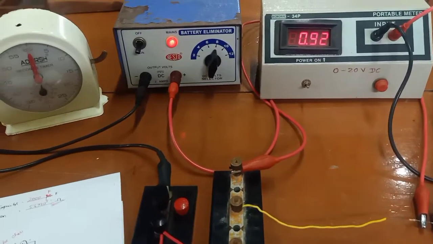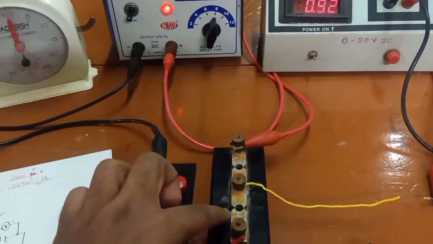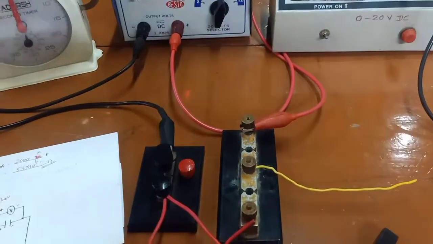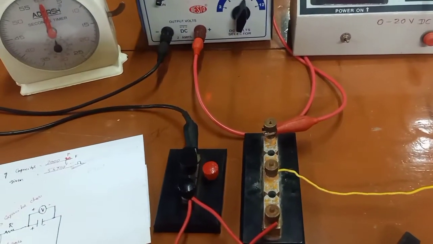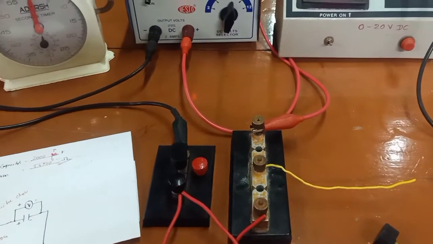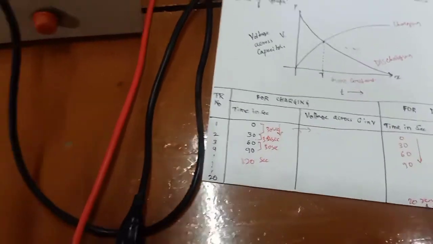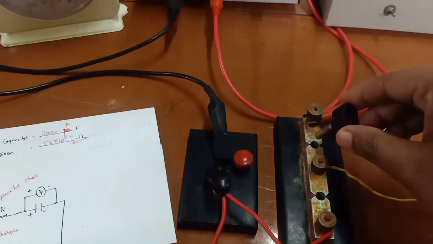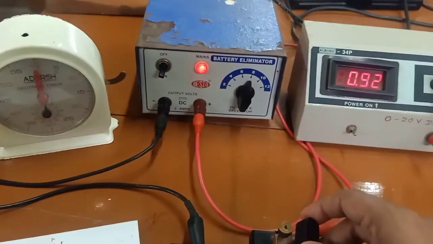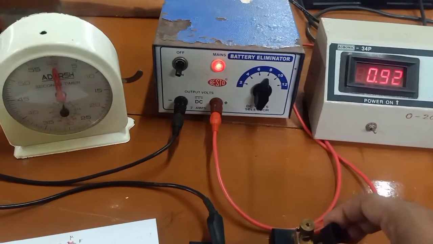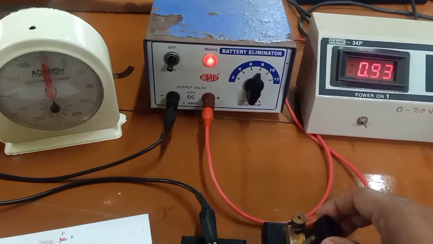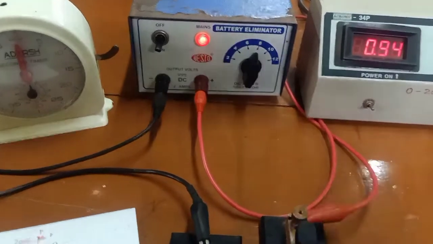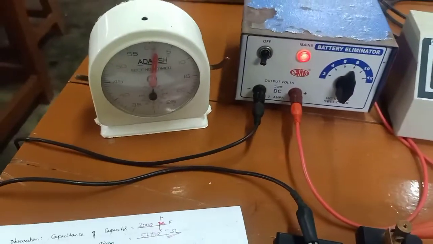And we know that without placing the key K1 and K2, the capacitor will not charge and it will not discharge. So before starting the experiment, for the charging condition, what I need to do, at the same time, by placing the key K1, I need to start counting the time. That is, by placing K1, I need to start the stopwatch.